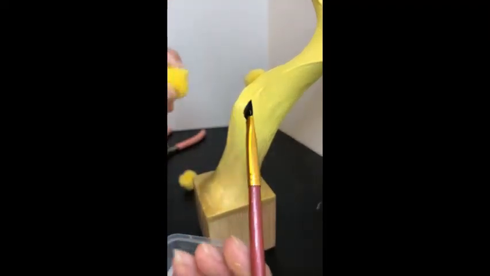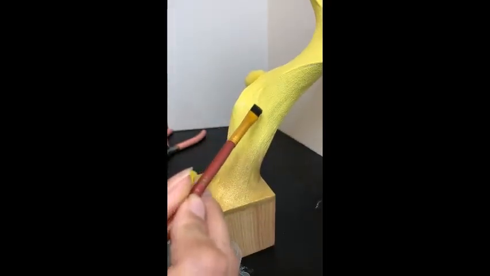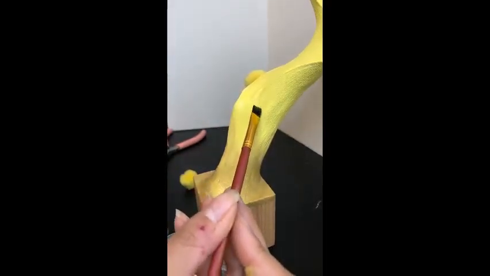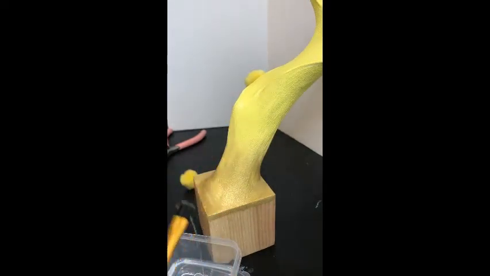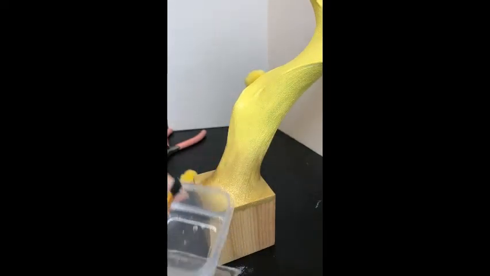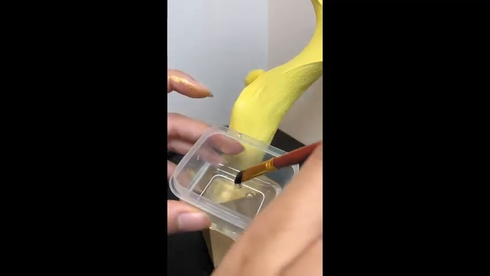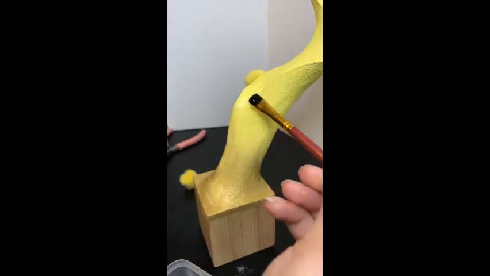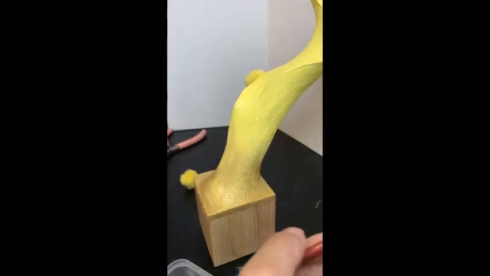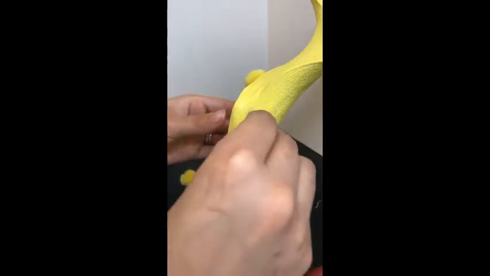But like I said, in order to avoid mess, I am using a brush and when I apply the glue, I scoop it up and I just twist a little bit to get rid of the little excess. And then I apply it onto my sculpture and just press on and hold it for, for me, like I said, 5 seconds. And I just leave it on.